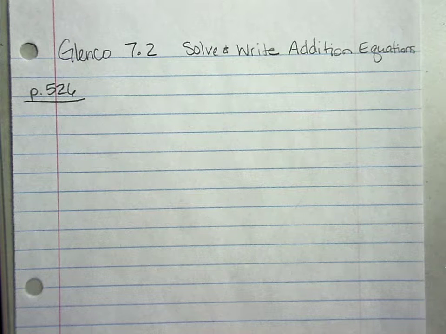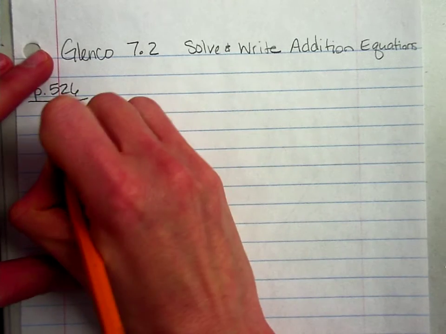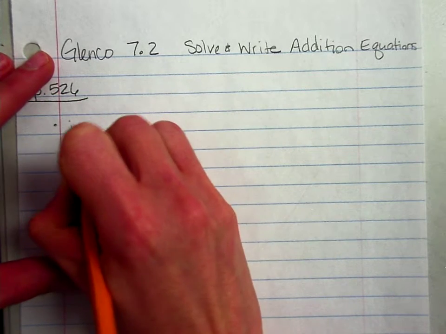Okay, this is Glencoe 7.2. In this lesson, we will be solving and writing addition equations. So a term that you might see is going to be inverse operation.